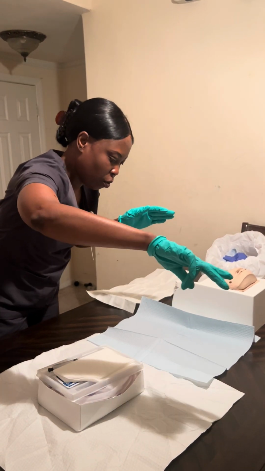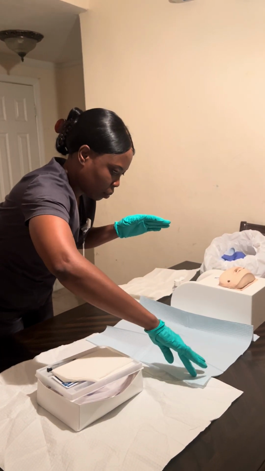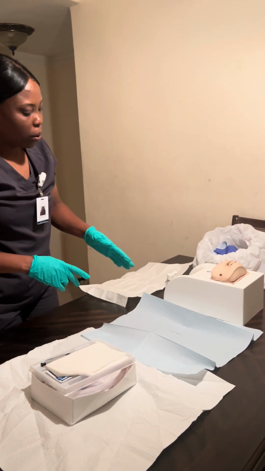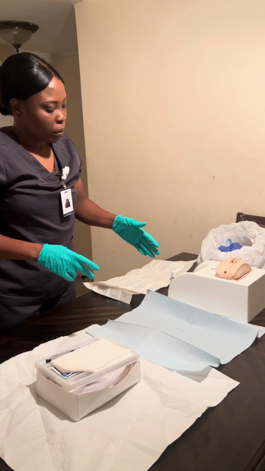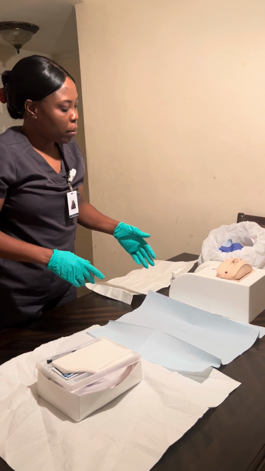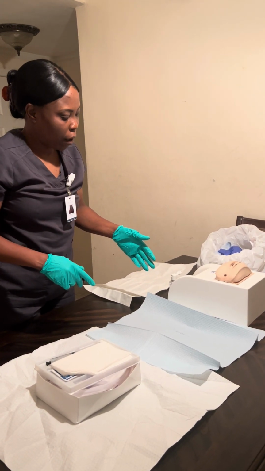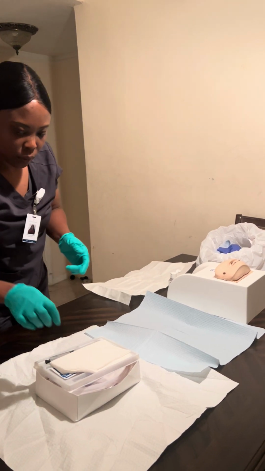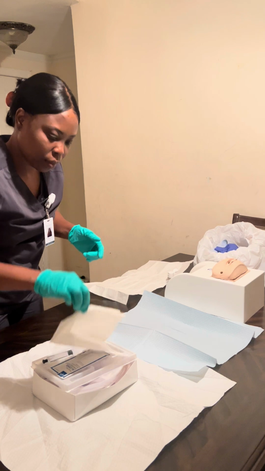I'm gonna make sure to move it a little bit from here. Don't touch inside. I'm gonna put it on the bottom. Mrs. Smith, can you lift your hips up for me? Okay, thank you. I'm gonna take the other tray.